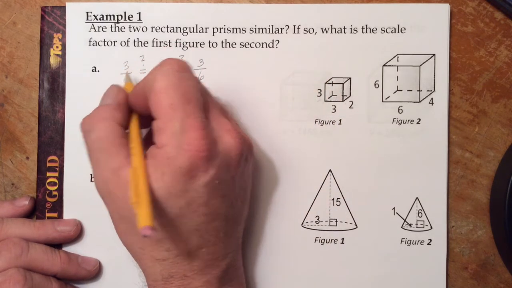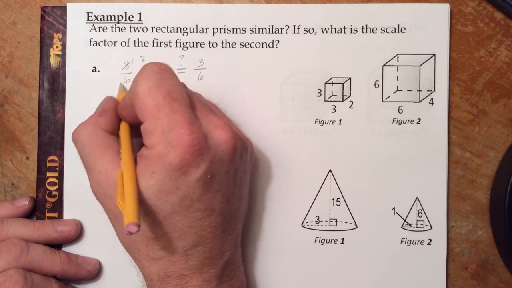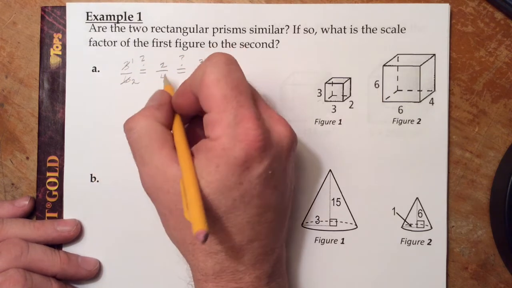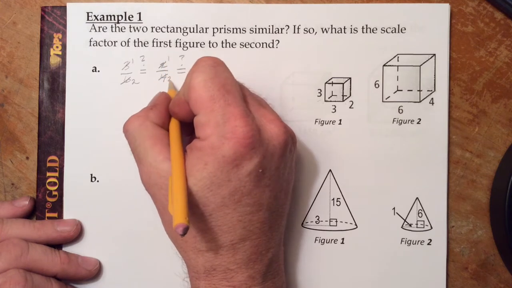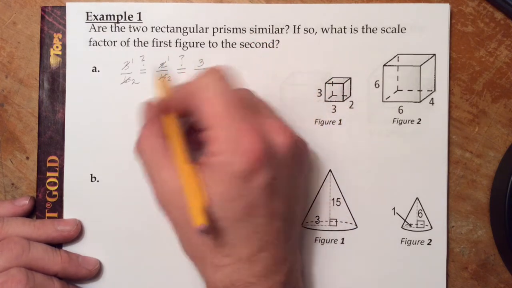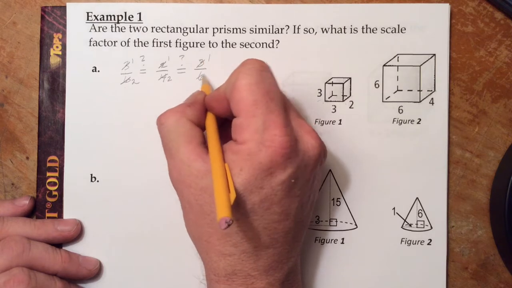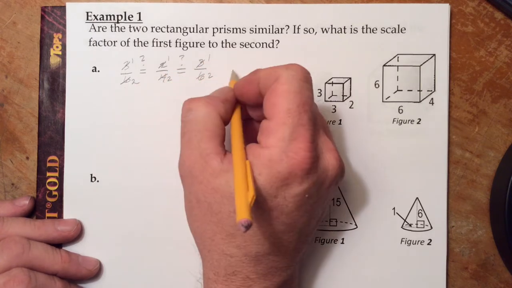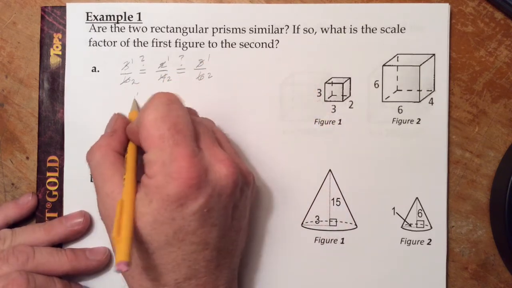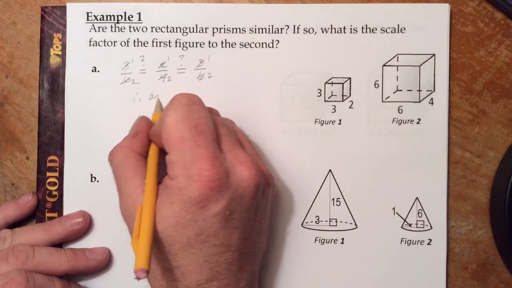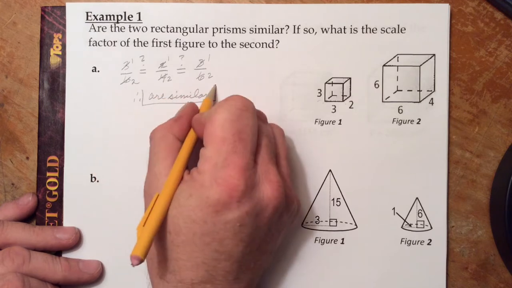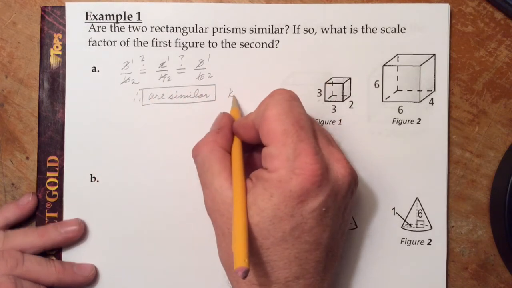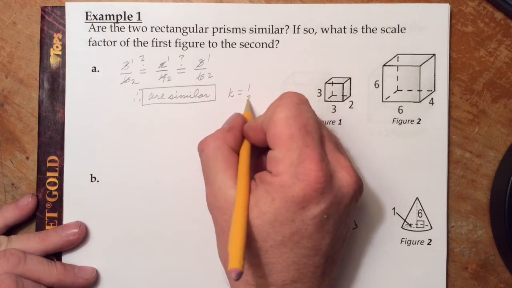So 3 6 reduces by 3. 3 goes into 3 once. 3 goes into 6 twice. 2 4 reduces by 2. 2 goes into 2 once. 2 goes into 4 twice. And 3 6, of course, already reduced to 1/2. All 3 times we get 1/2. Therefore, the figures are similar. And K, which is our scale factor, is 1 to 2.